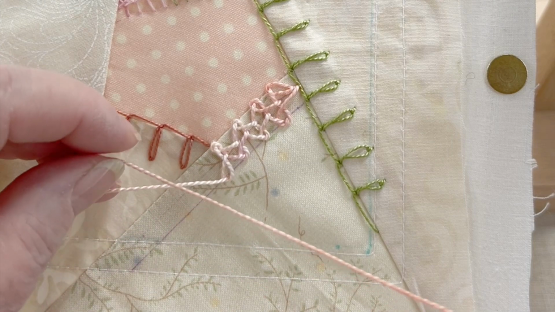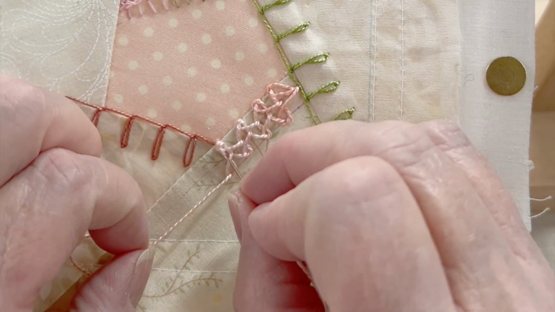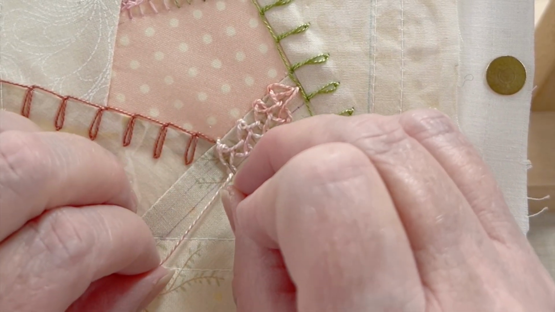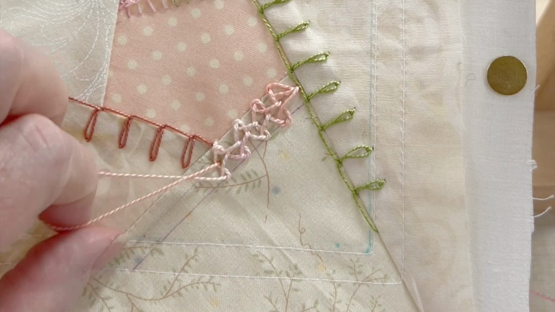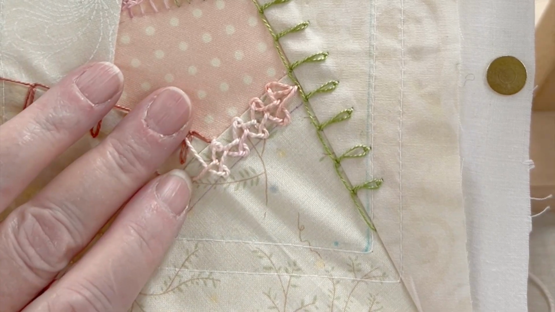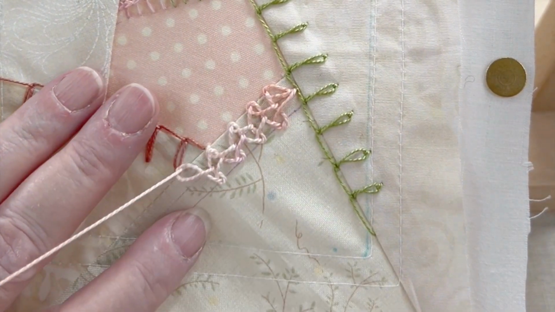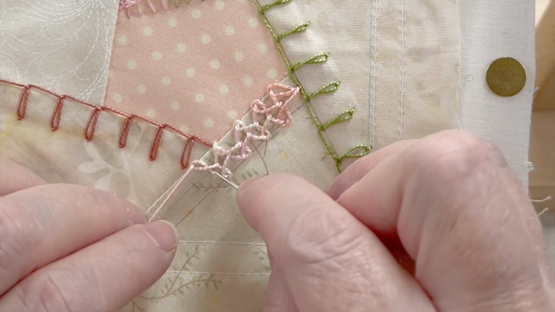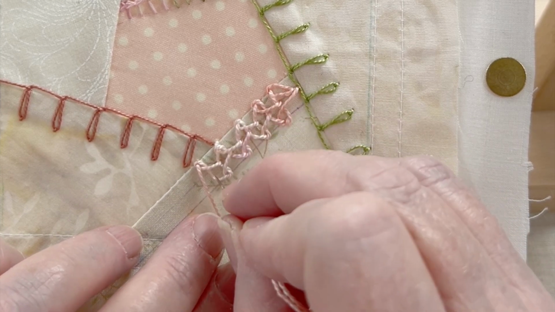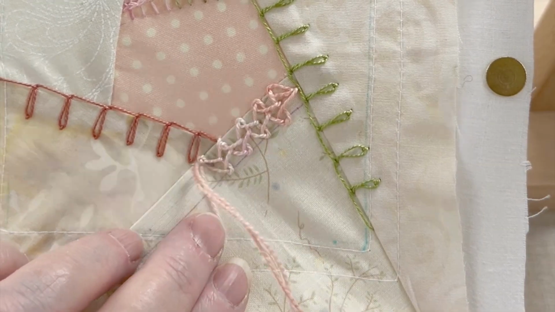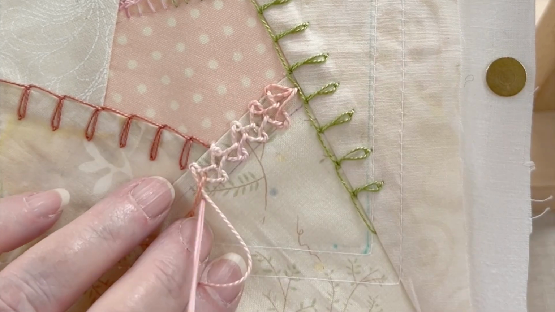Now I've got to stop and think here what I'm doing. There's that straight stitch. I'm coming down on the center. There's my twist. And I'm coming up on the left side. And don't pull these too tight, because I think they're actually better if they're not too tight. So now we're going to go down on the center in that little triangle formed here. And there's my twist. Come up on the right line.